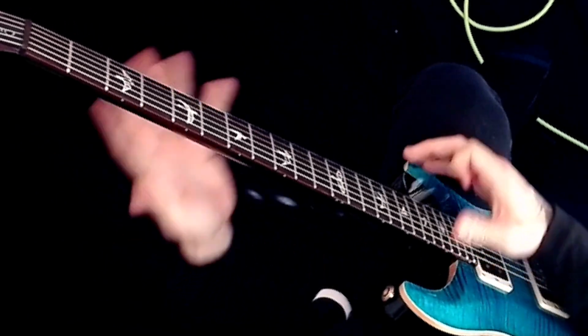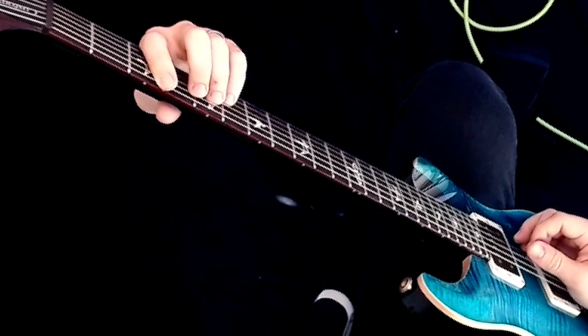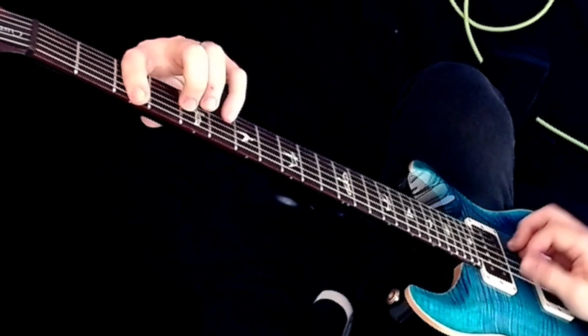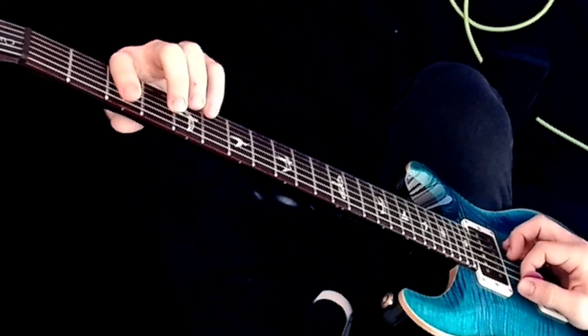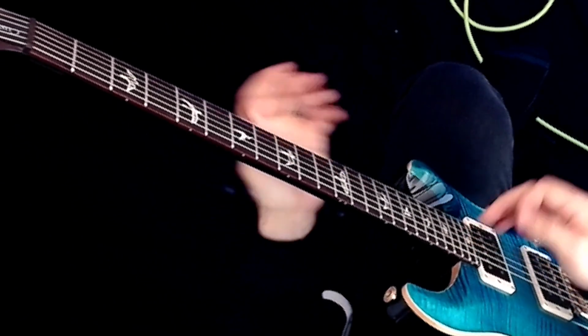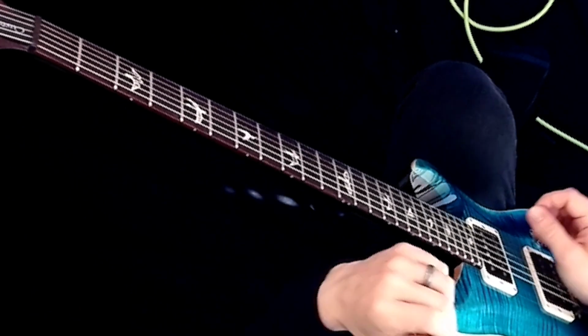So that's an exercise I really recommend. Just going first, hitting those octaves, 1, 2, 3, 4, 1, 2, 3, 4, 1, 2, 3, 4, and going up and down, ascending and descending. Do that 10 times, clean and even.